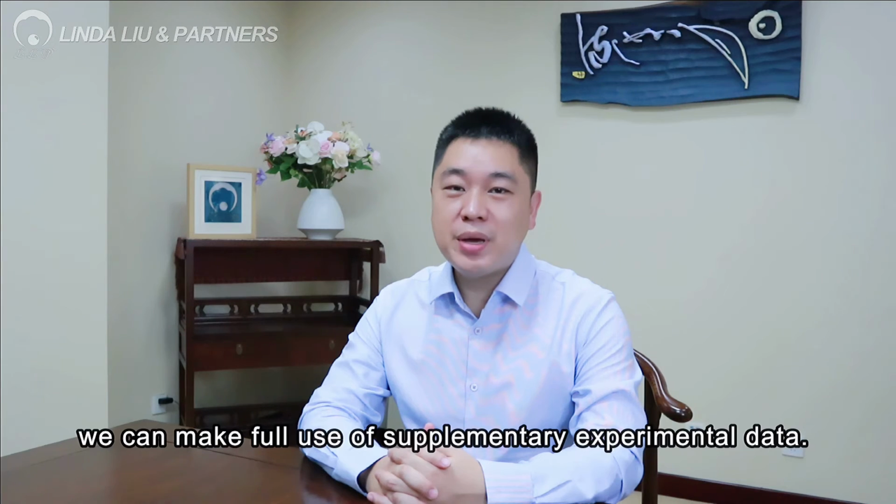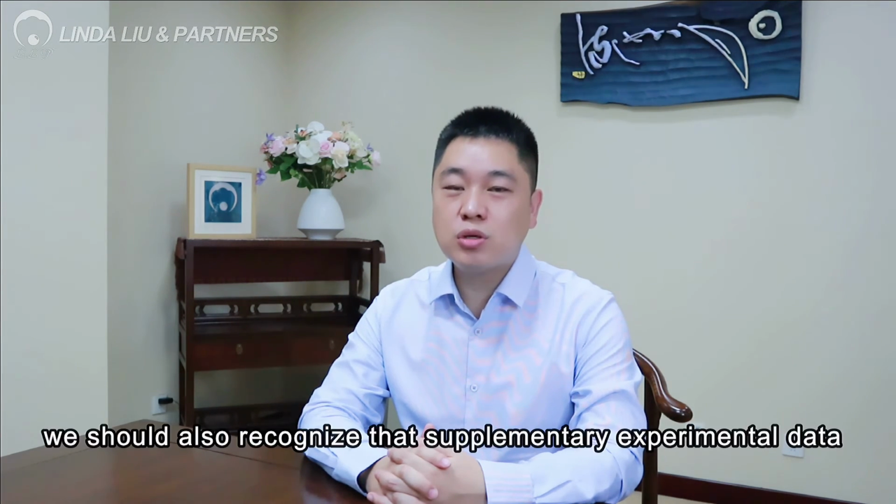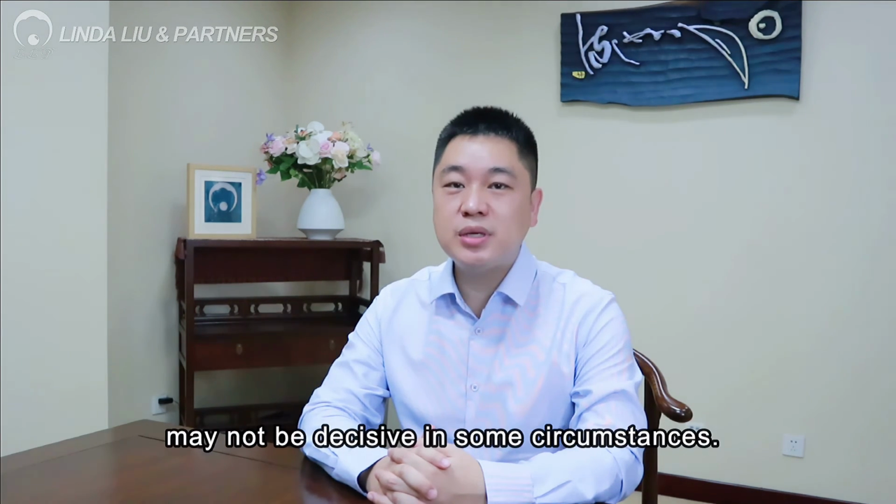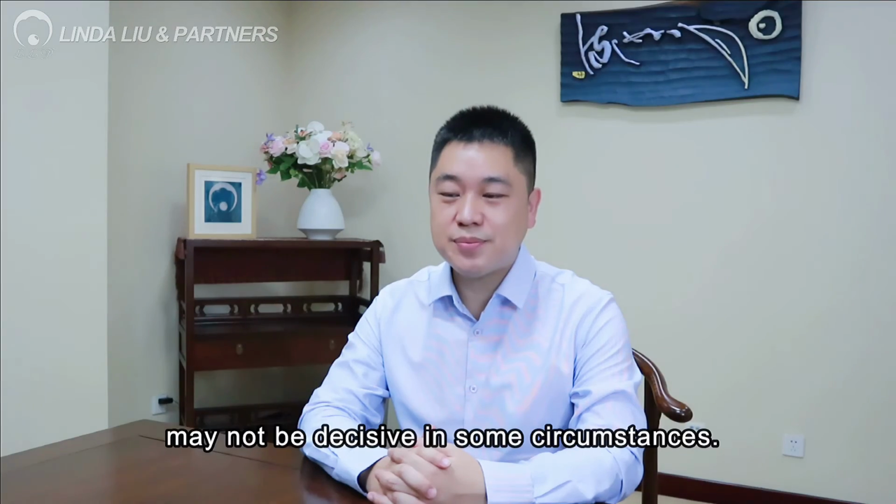In summary, we can make full use of supplementary experimental data. However, we should also recognize that supplementary experimental data may not be decisive in some circumstances.